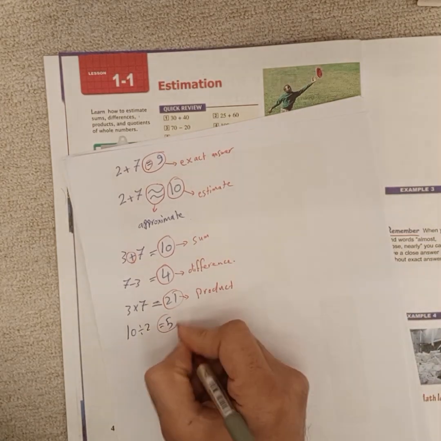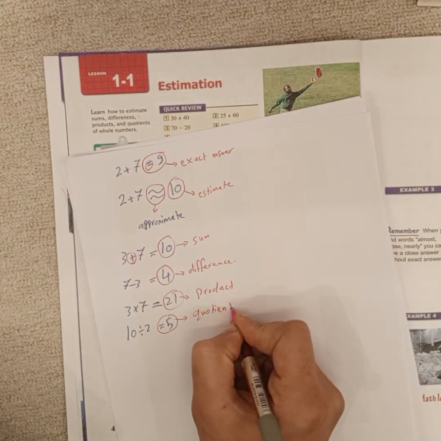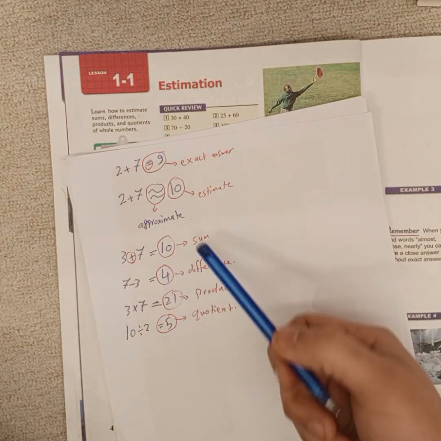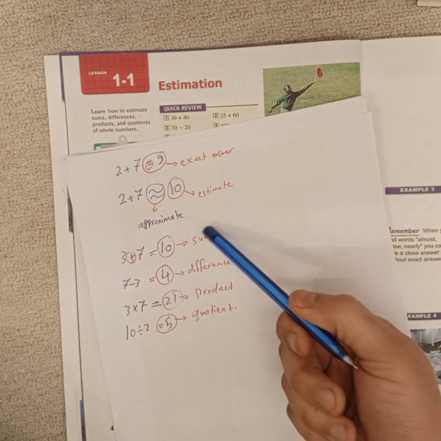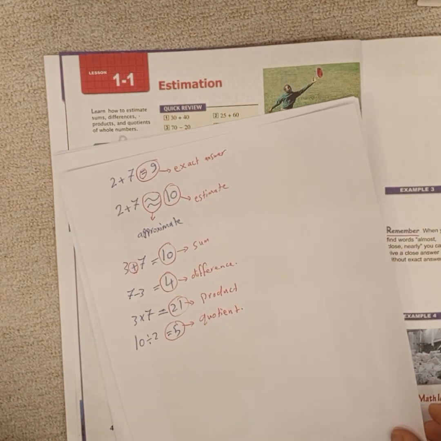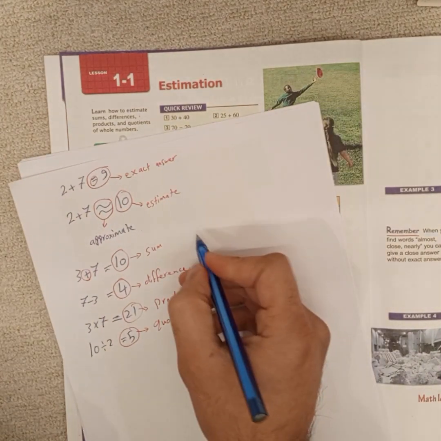So the answer is called the quotient. If you don't understand these vocabularies, sum, difference, product, quotient, you cannot understand the question. What does the question say?